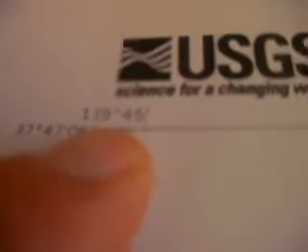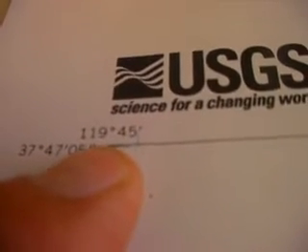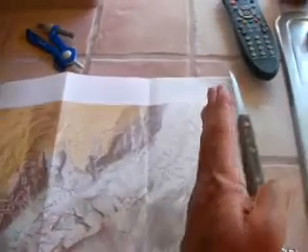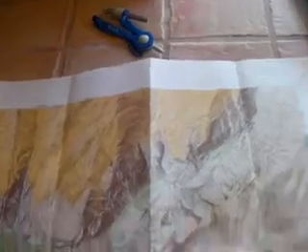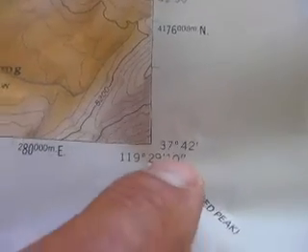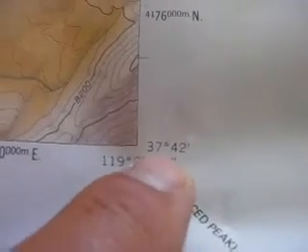But this changed to 119 degrees, 45 minutes west. So that's a longitude line. The longitude lines are like this as you move across. Something like that. The latitude lines are like this. But I like to get oriented. So now I know this latitude line is 37 degrees, 47 minutes and 5 seconds. You can come down here too, and you'll see here's another latitude line, 37 degrees, 42 minutes north.